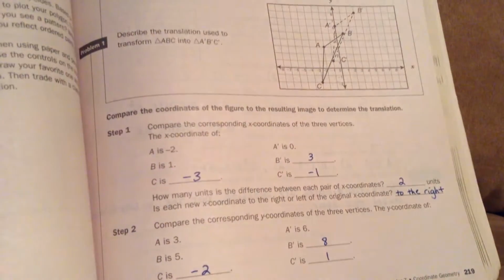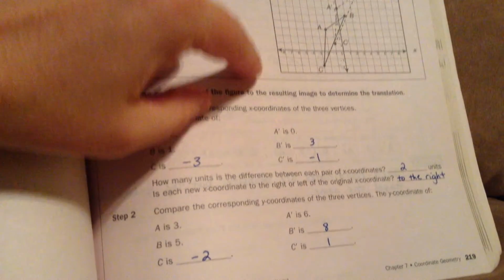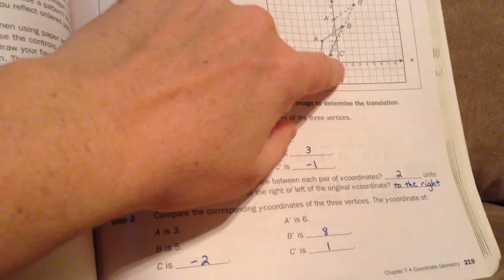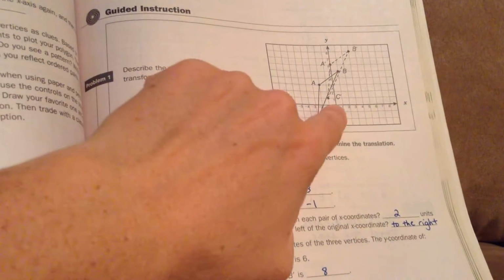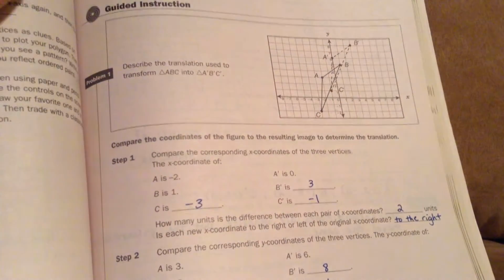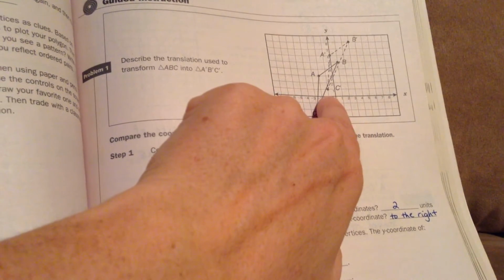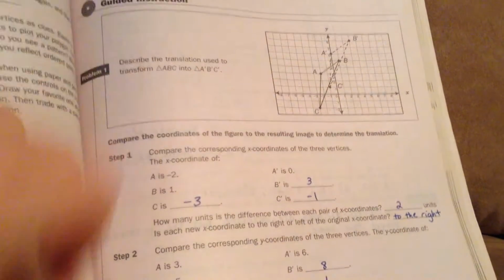And then for C, it's over to -3. That's how we start figuring out where they land. Then when they moved it, A is now lined up with 0 on the X-axis. B is where 3 is at. They go over 3. And then C is -1 because C lands right there.